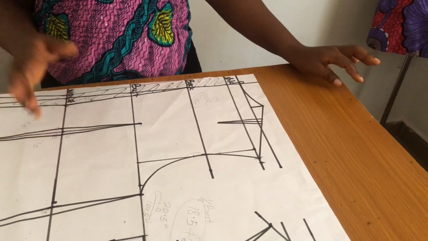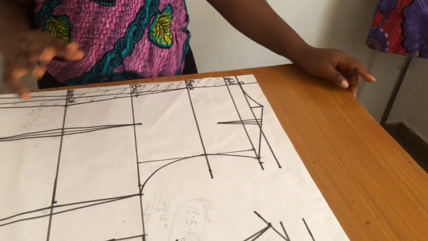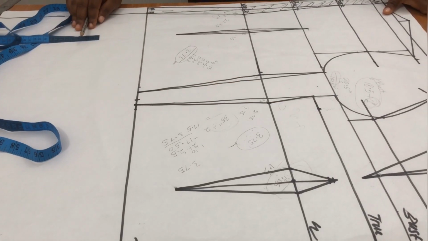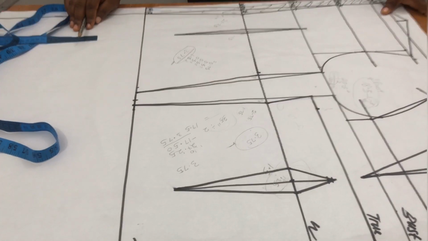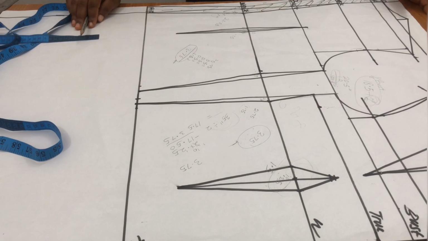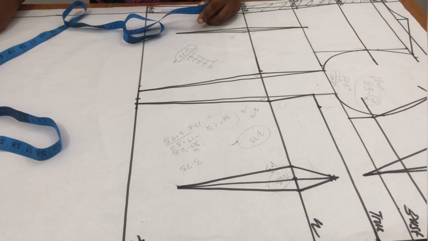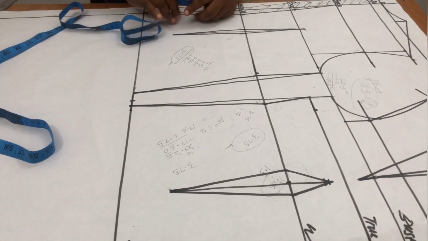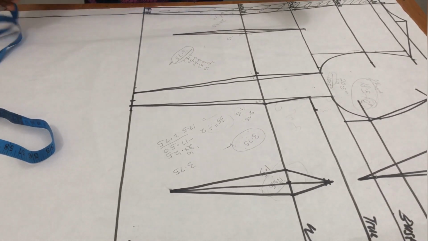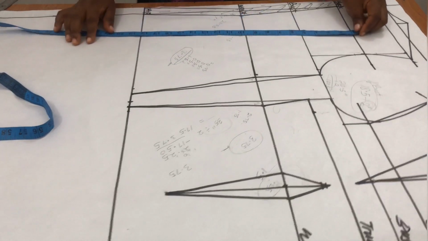Now let's move on to the next thing to do. But before we round up, I know we said it's just shaping. Before we round up, we want to just extend it to the dress length so that we can just kick up from there tomorrow.